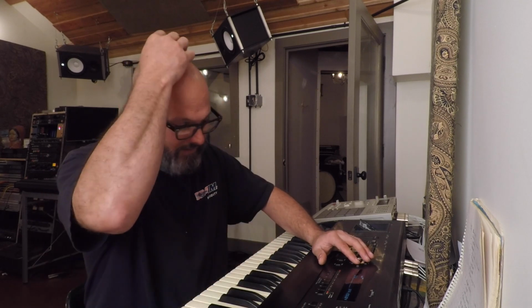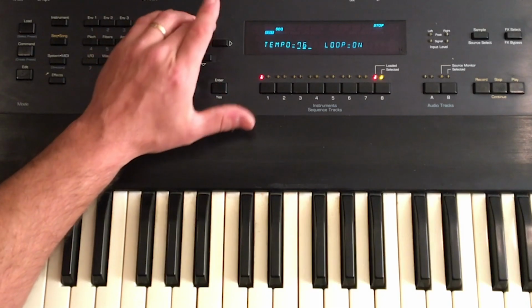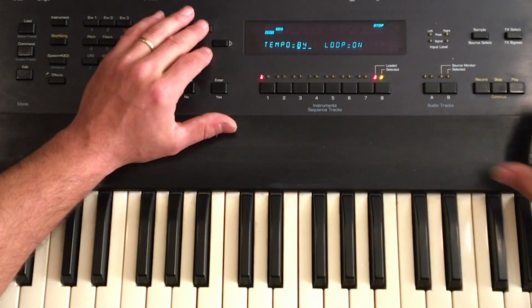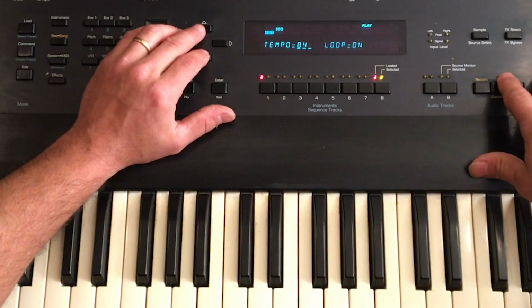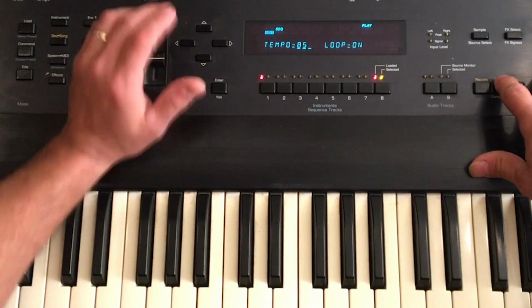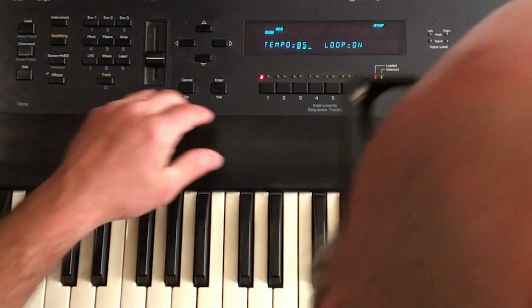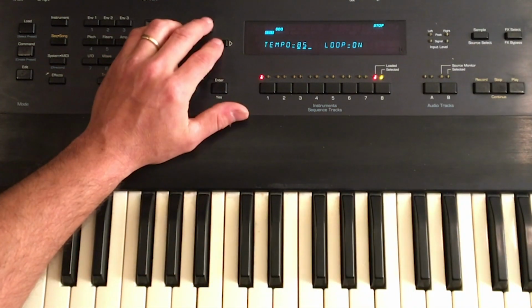Alright, so there we have that sequence. It's not very impressive, but it's basic. I'm moving this up to 84. We'll go 85. All right, it doesn't have to make too much sense at this point.